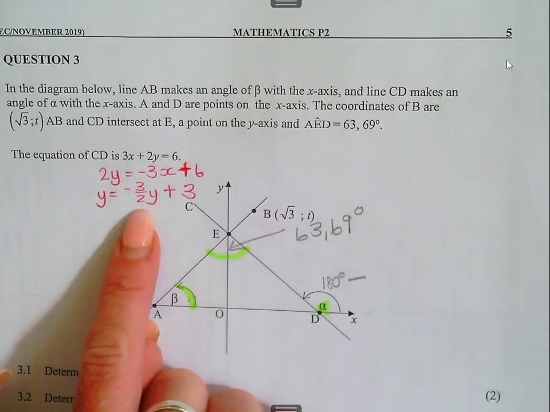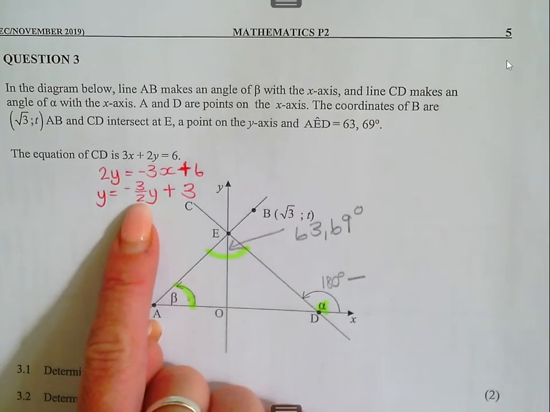Negative 3 over 2. Why is it only Temba that can say that? Do you guys not know that? Because you need to tell me if you don't know that, because then we need to go back. Do you know that? So why aren't you saying it? That is the gradient of the line.